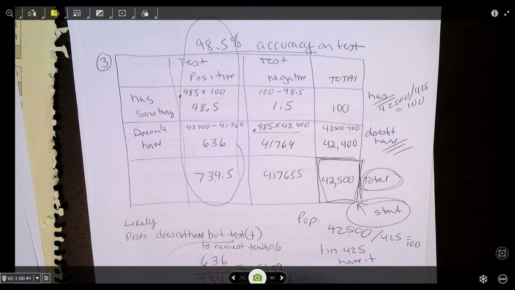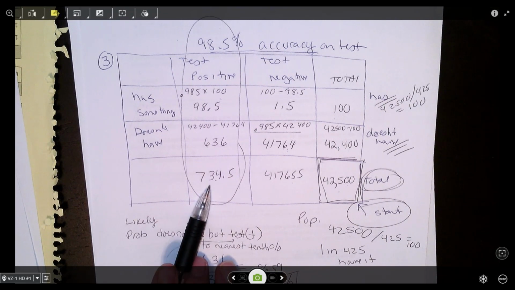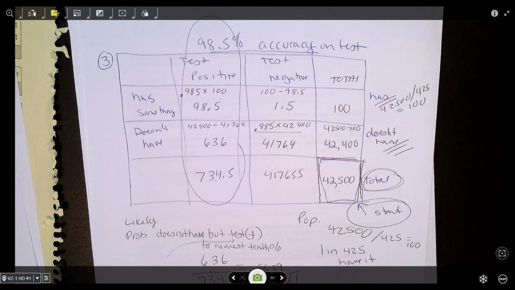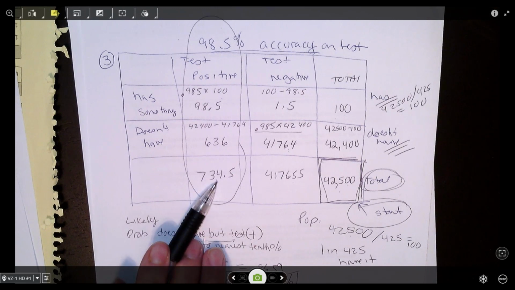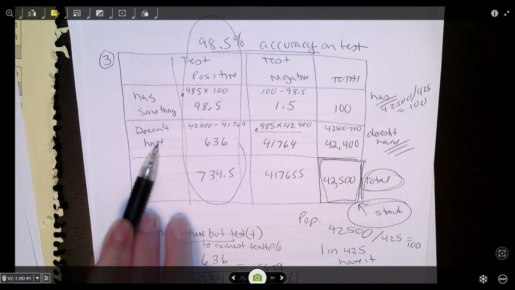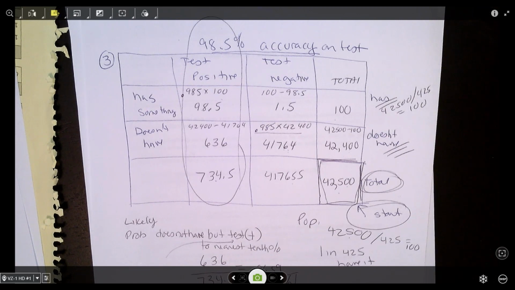And on the test, they're going to ask you, what is this called? They tested positive, but they didn't have it. This is called a false positive because they tested positive, but they didn't have it. So there's an 86.6% chance that you're going to get a false positive. That is extremely high. That's a false positive.